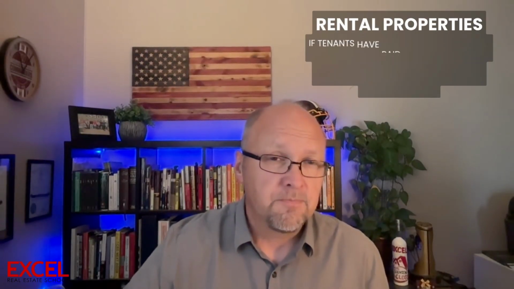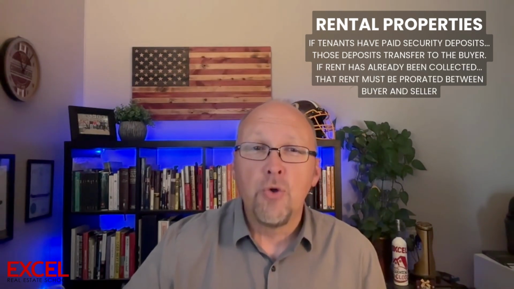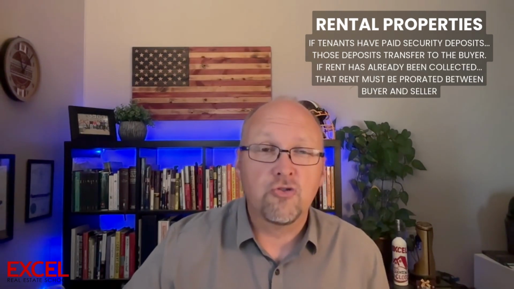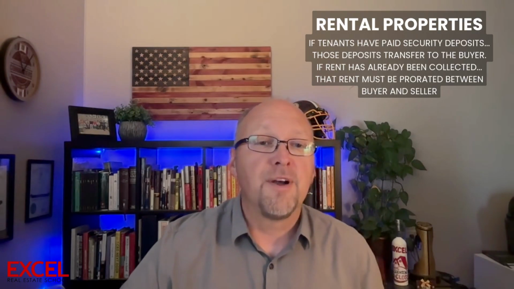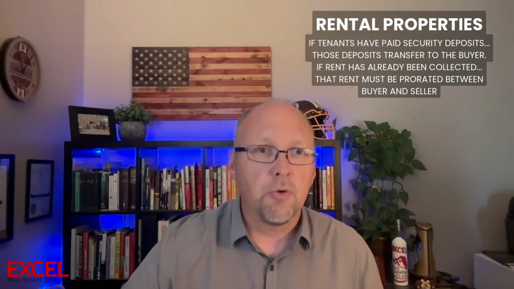Rental properties: if a tenant has already paid the security deposit, the security deposits are transferred to the buyer. If rent has already been collected, then the rent must be prorated between the buyer and the seller. So remember, the buyer becomes the new landlord and everything transfers accordingly.